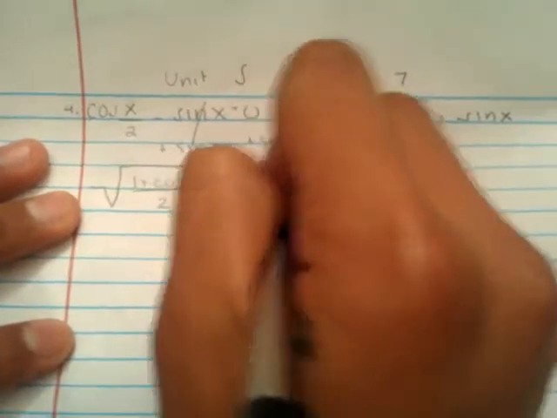equaling sine of x. So we know that cosine of x over 2 is the same as this equation, which is the half angle formula. So I'm going to replace this with this. So it's going to look like this. So it's going to be radical 1 plus cosine of x over 2 equals sine of x.